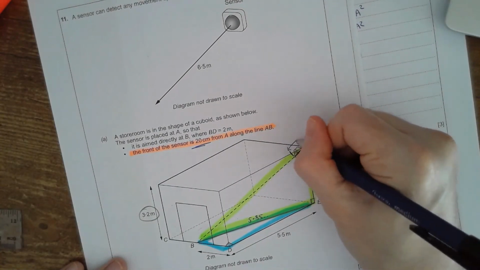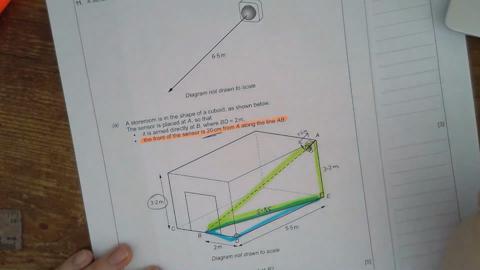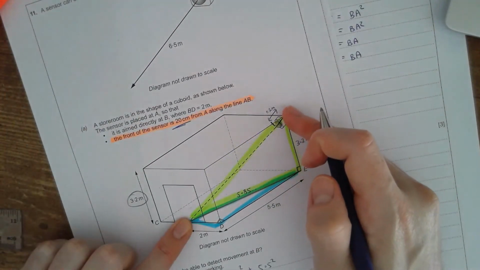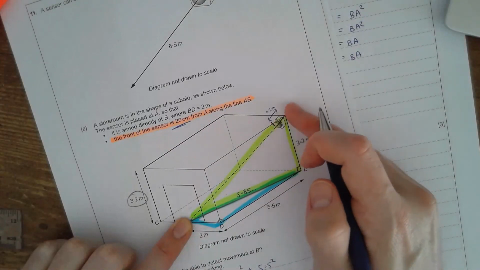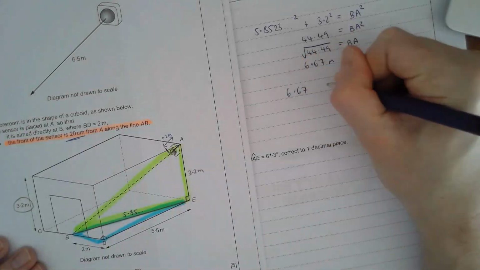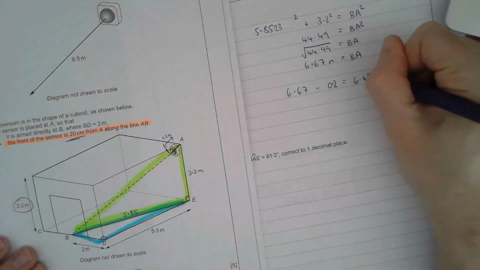So this bit here is 20 centimeters long, which is 0.2 meters. So if I do 6.67, take away the 0.2, I find out that this is 6.47 meters.